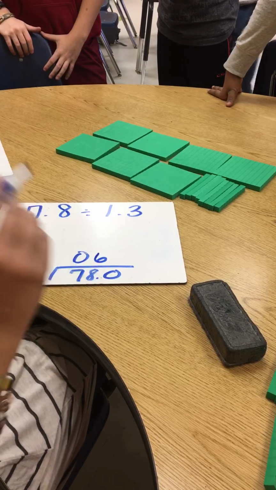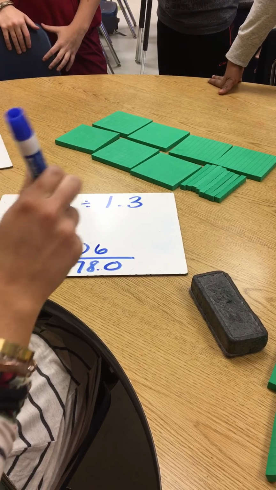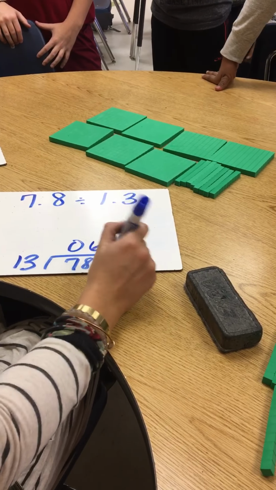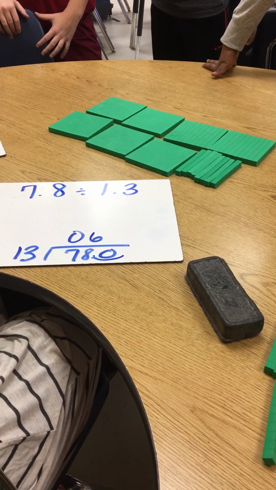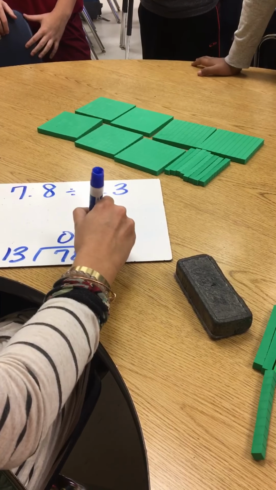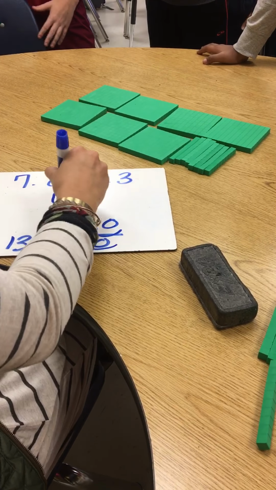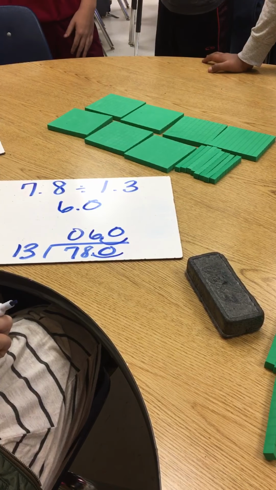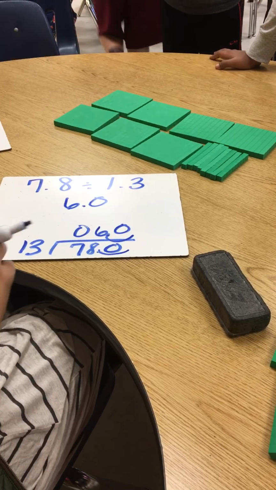Now what I need to do, don't just carry your decimal point up. I want you to get in the habit of carrying it over. So I've carried my decimal point over 1 time in my dividend. So in my quotient, I'm going to do the same thing. So my answer is 6, or 6 0/10.